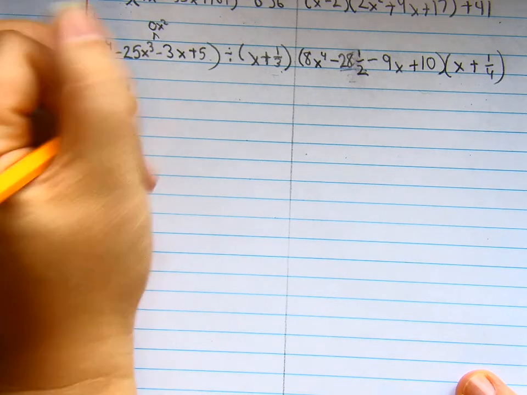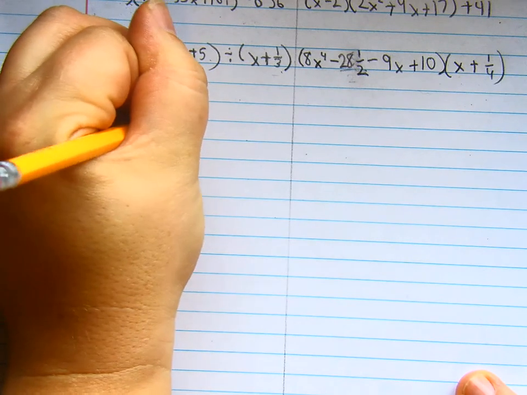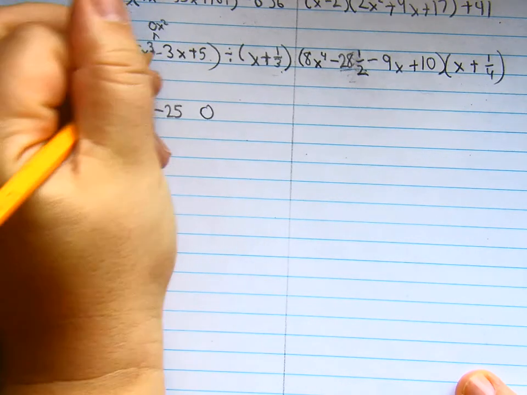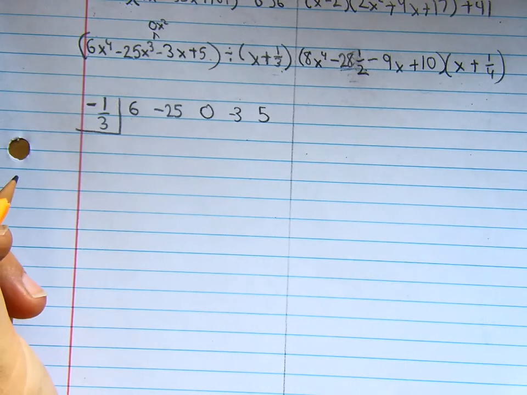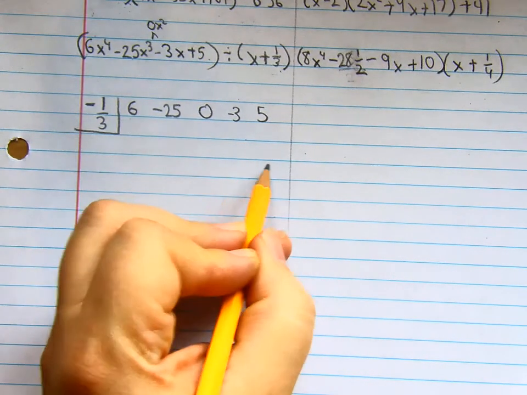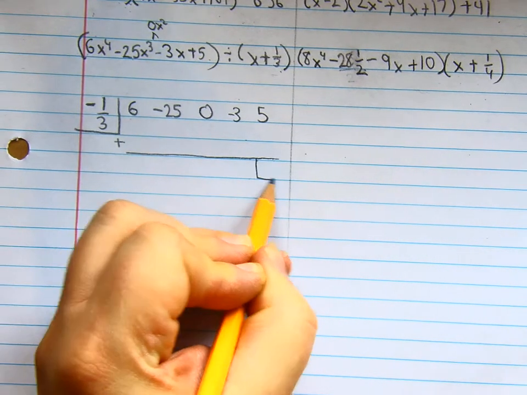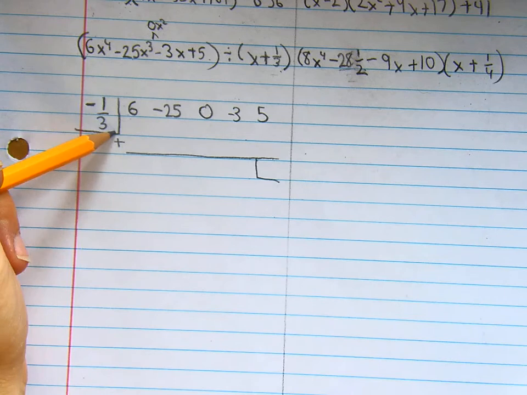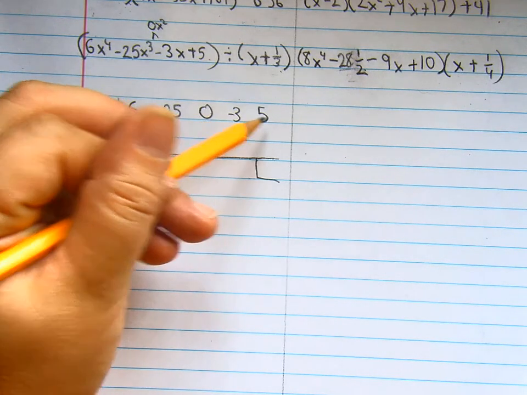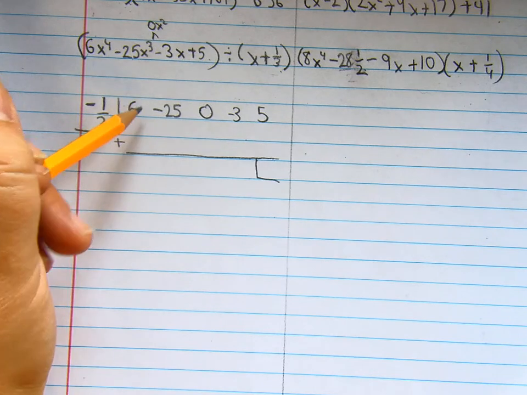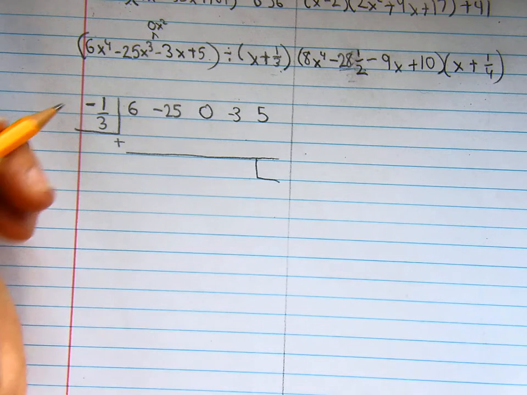So my coefficients are going to be 6, negative 25, 0, negative 3, and 5. So from there, I'm going to draw my line, make my addition, and put in my box. You are welcome to also put this in two different things, because initially these are all numerators and this is a denominator. So if you give this extra space, it allows you to visualize that component. The good news is the same rules apply.